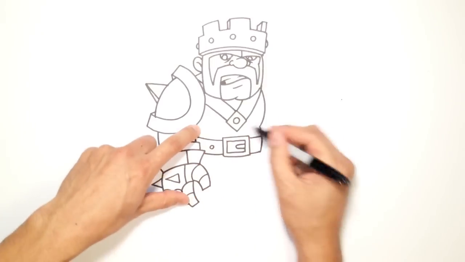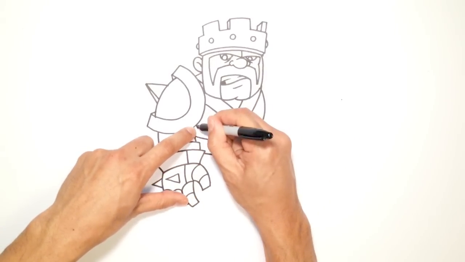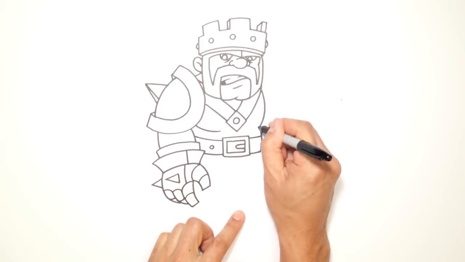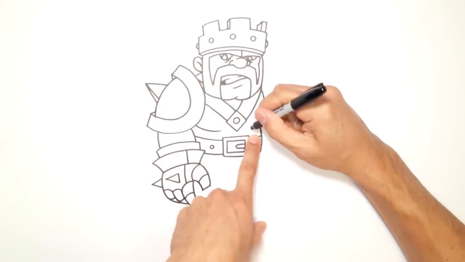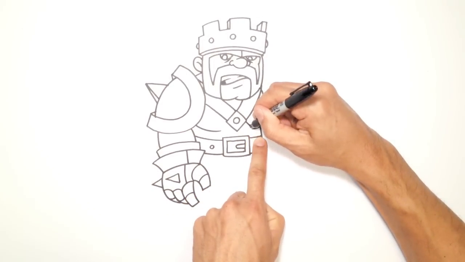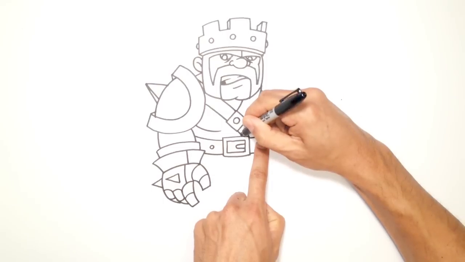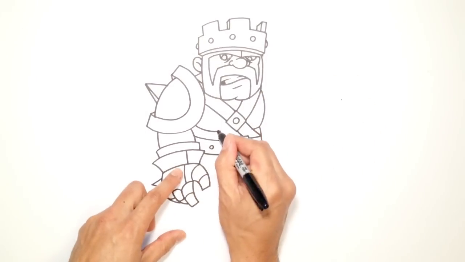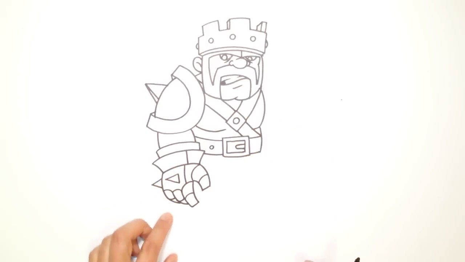Now from here, I'm going to imagine the chest comes across, and I'm just going to sort of taper it out like this. Same for this side, I'll go across, but I almost forgot, I'm going to draw the strap that comes across the chest like this. So this chest actually gets tucked in behind, this will come across like that.